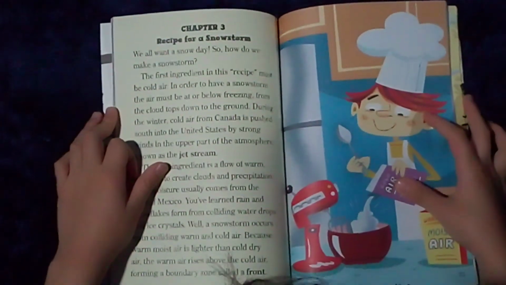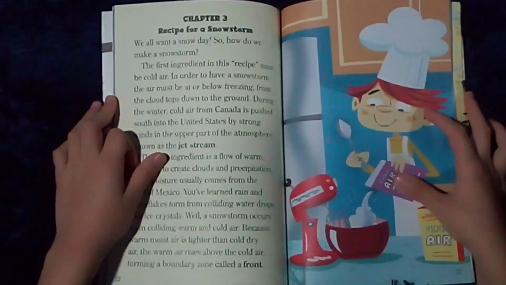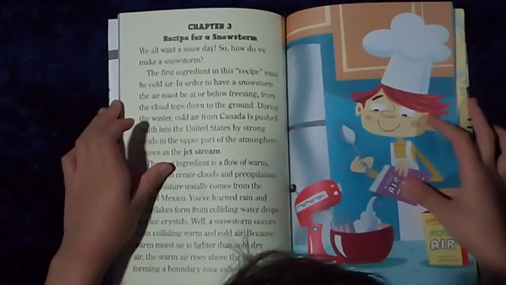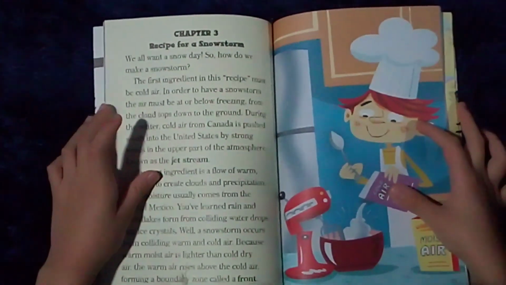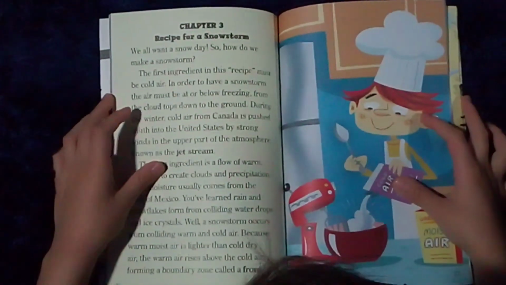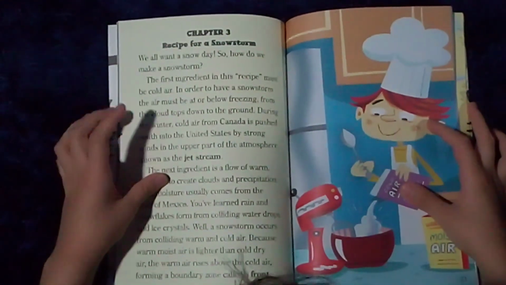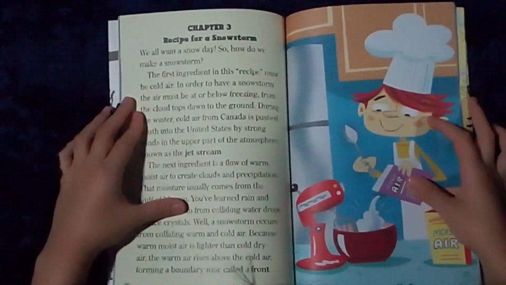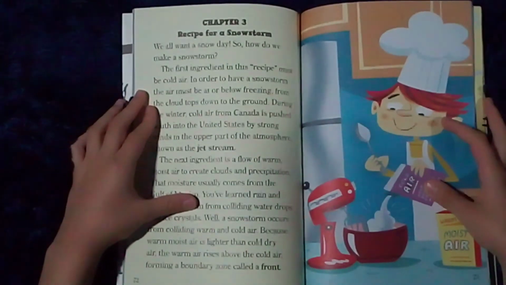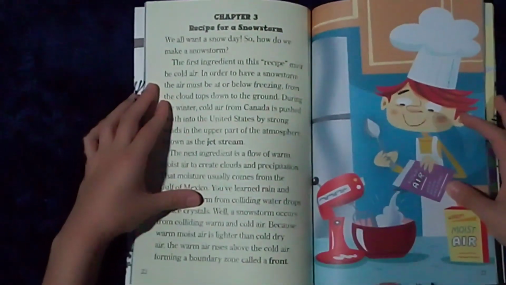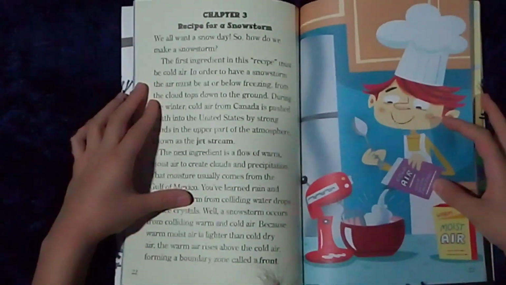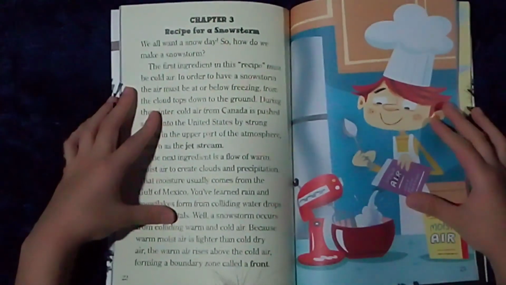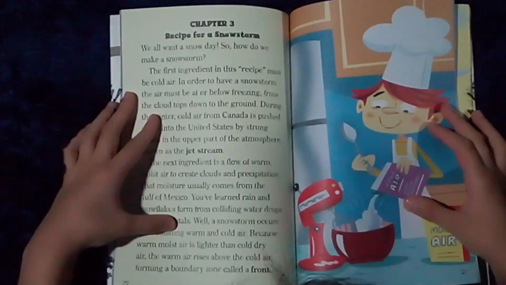During the winter, cold air from Canada is pushed south into the United States by strong winds in the upper part of the atmosphere, known as the jet stream. The next ingredient is a flow of warm, moist air to create clouds and precipitation. That moisture usually comes from the Gulf of Mexico.